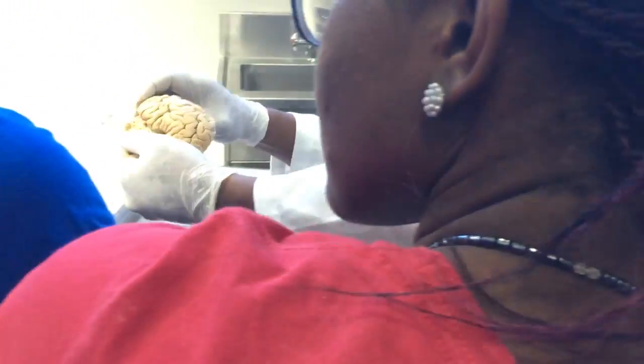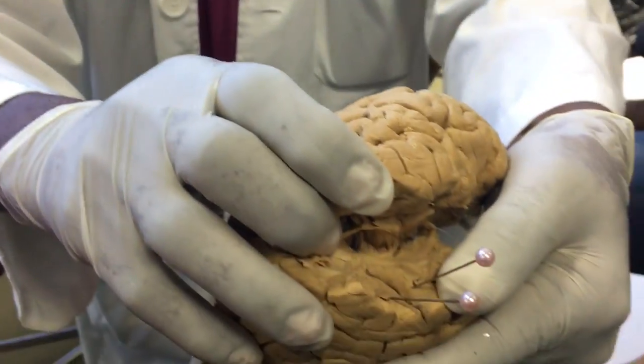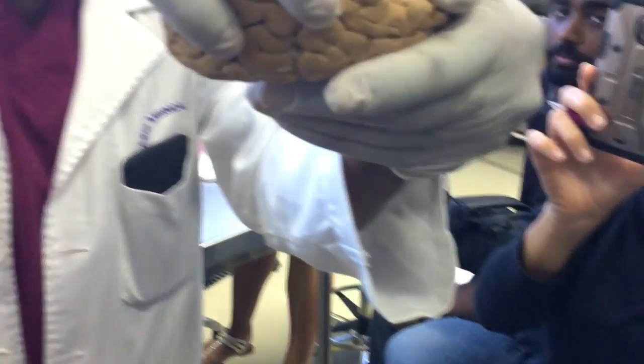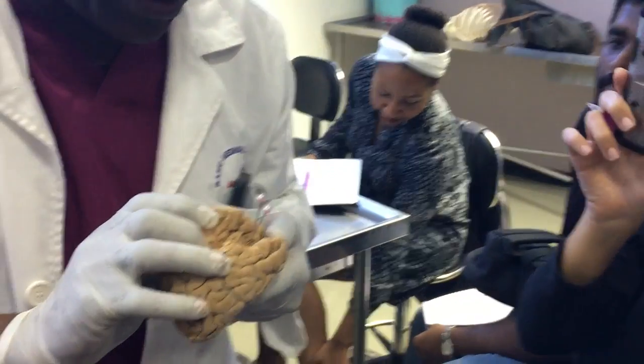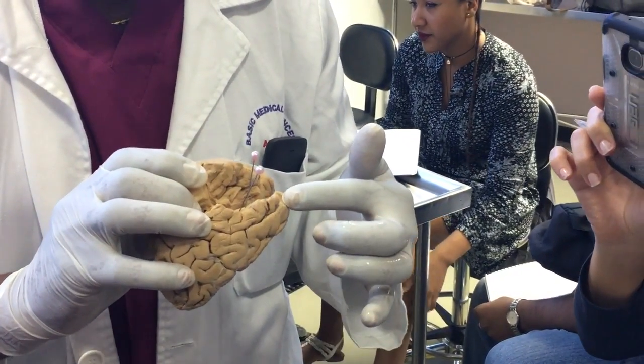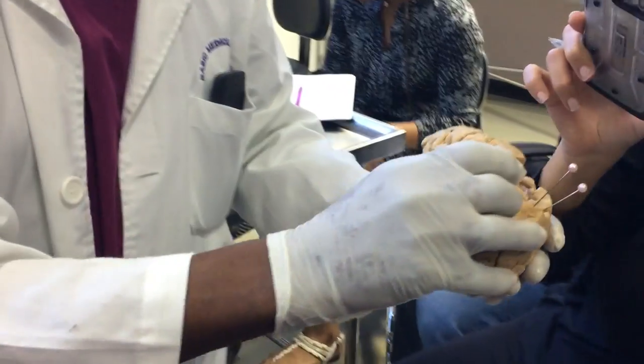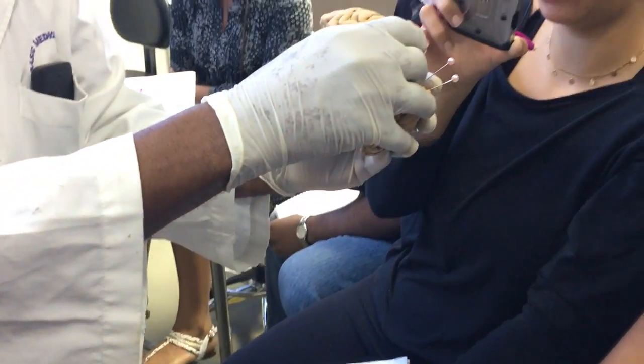These are the so-called... Look, see them there? You know what these are? The transverse gyri. See the pin in them? And notice where they are, on the superior surface of the superior temporal gyrus.